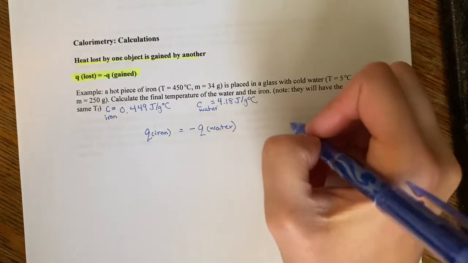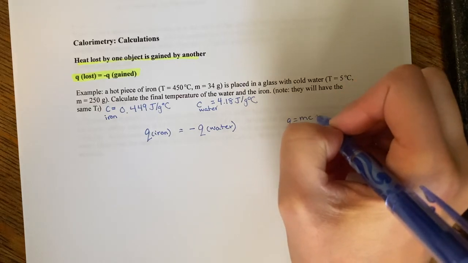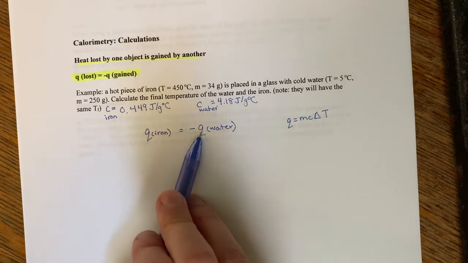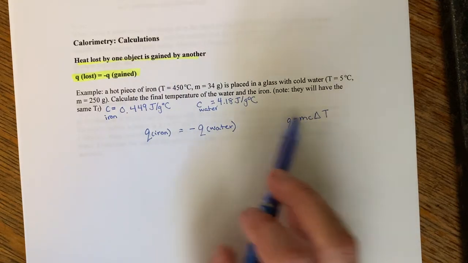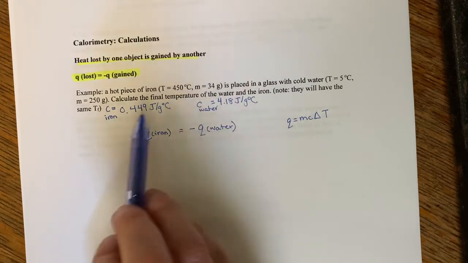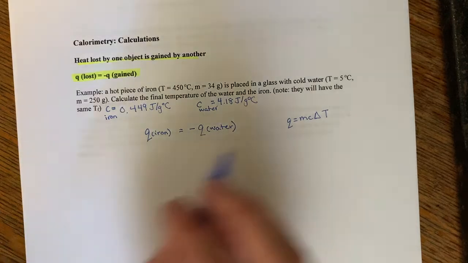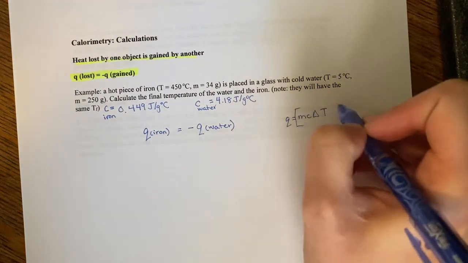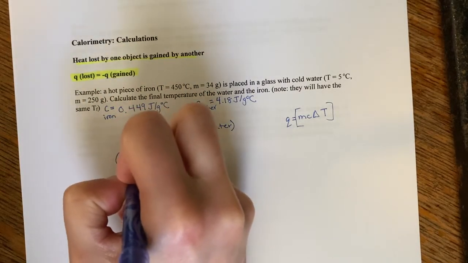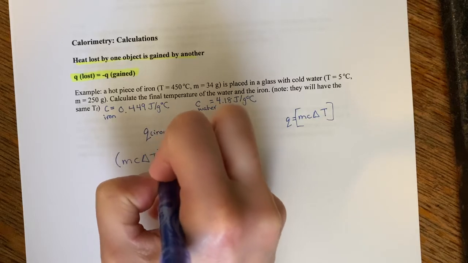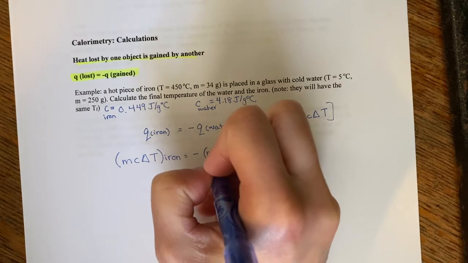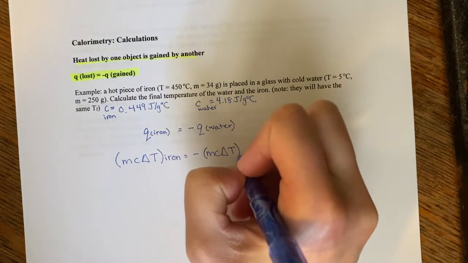Now we also know that Q equals MC delta T. And because we don't know what Q is yet, we can calculate Q using Q equals MC delta T, because we do have information about the initial temperature and the grams and the specific heat capacity. So now I'm going to sub in this part for Q in our equation. So that's going to give us MC delta T for the iron will be equal to negative MC delta T of the water.